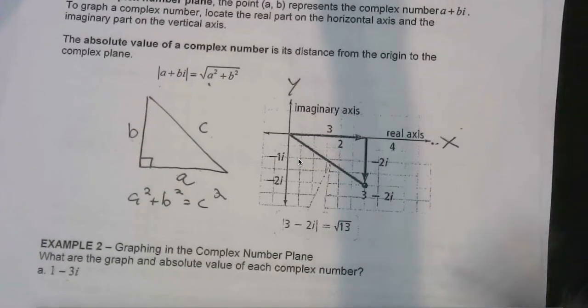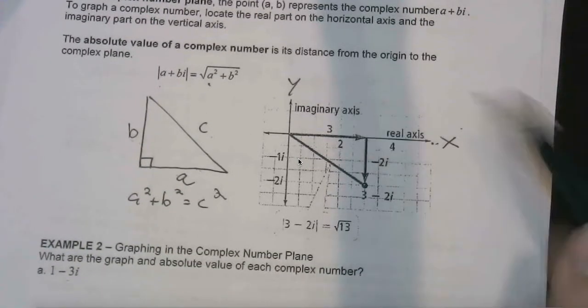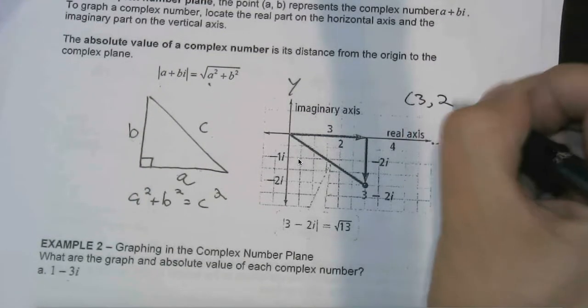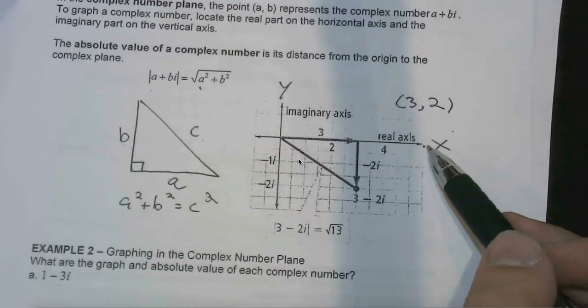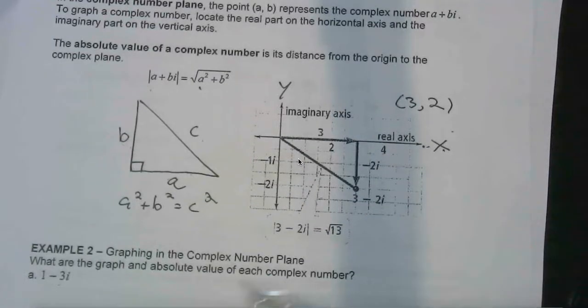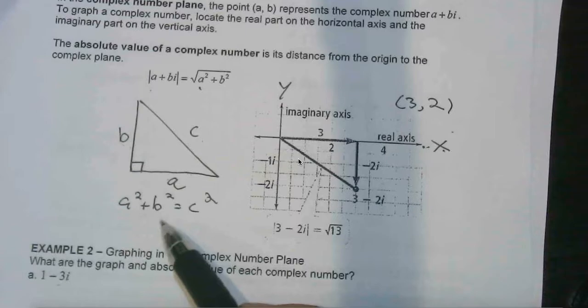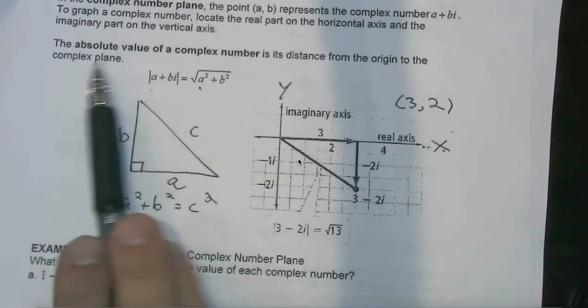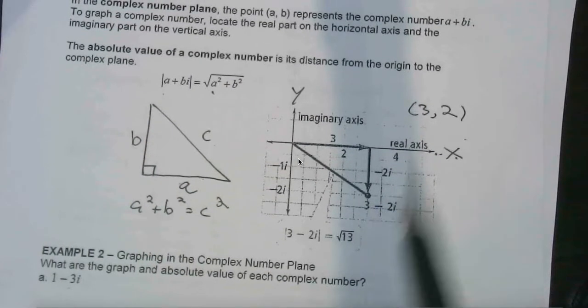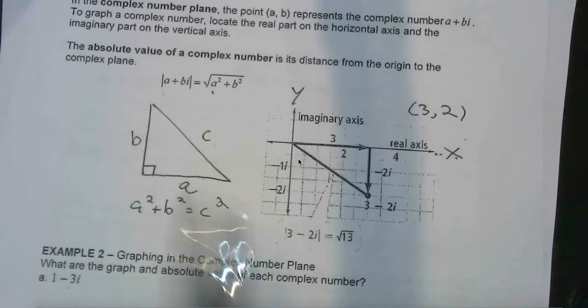And we see that we can also graph these out, similar to how with the Pythagorean theorem on a graph of its own in the xy plane. And this is very similar to the xy plane, as if you were graphing a point like 3, 2. Think of it now with the real axis as the x-axis and the imaginary axis as the y-axis.